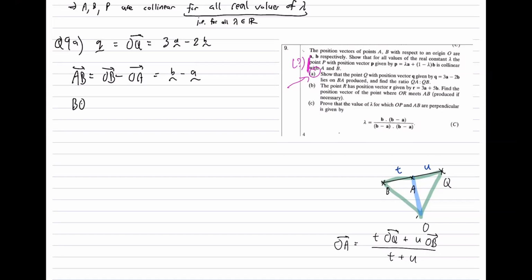In fact, it would be smarter if we work with BA, so that they're in the same direction. So this is just negative A plus B. No, negative B plus A. Just multiply by -1. Can I work with BA?